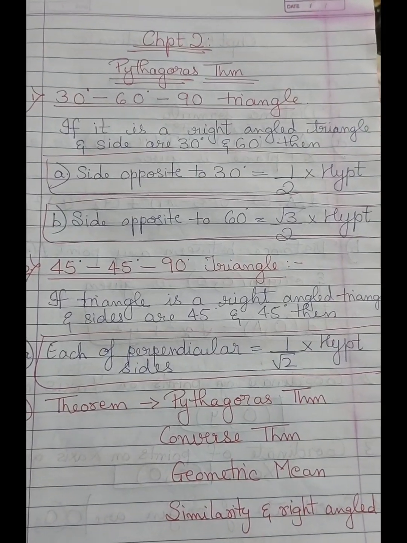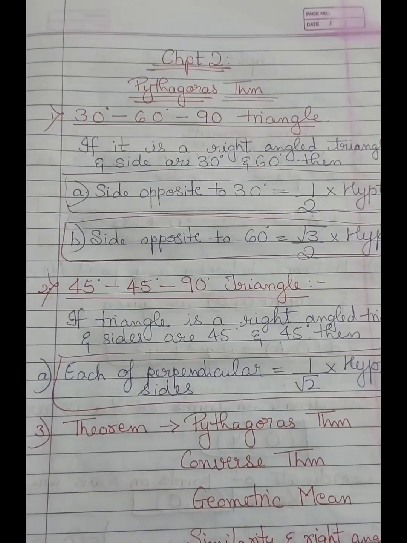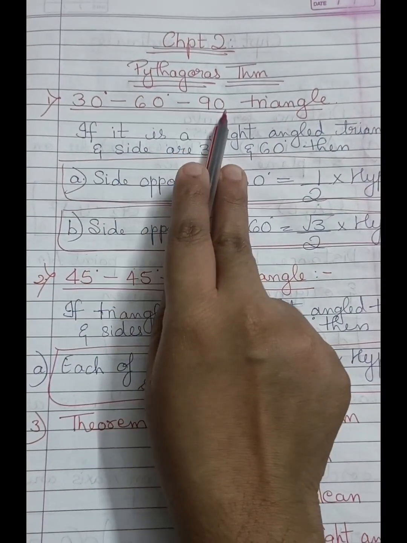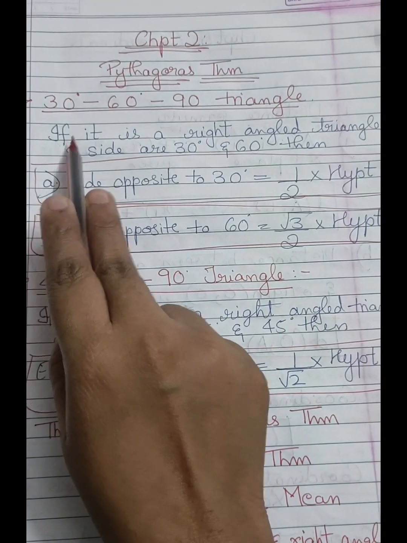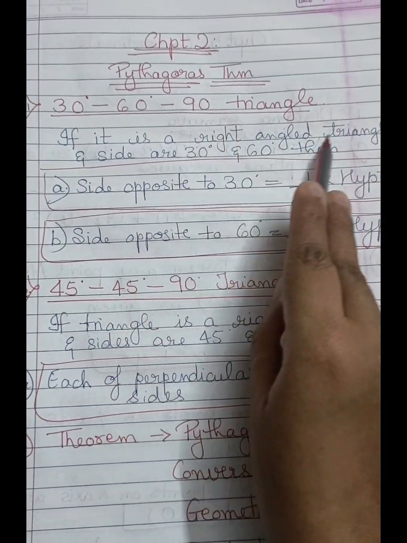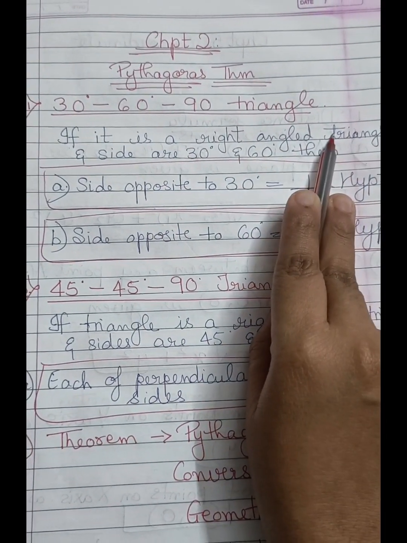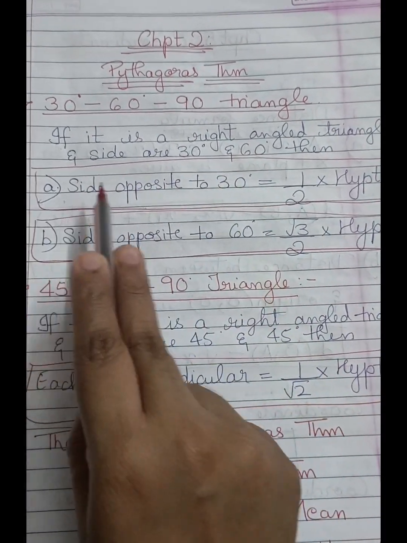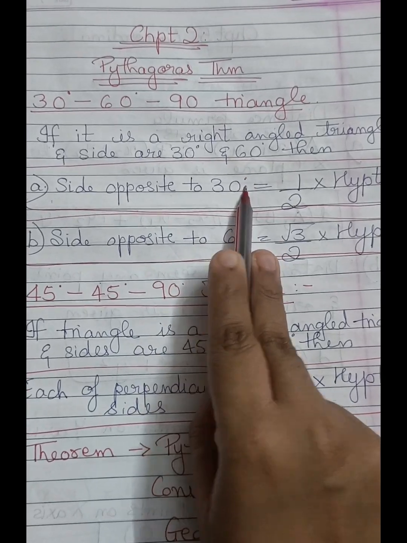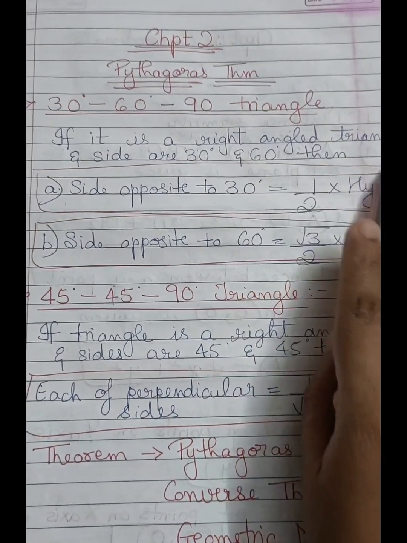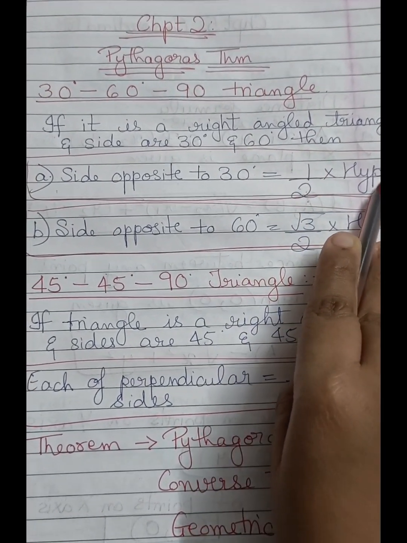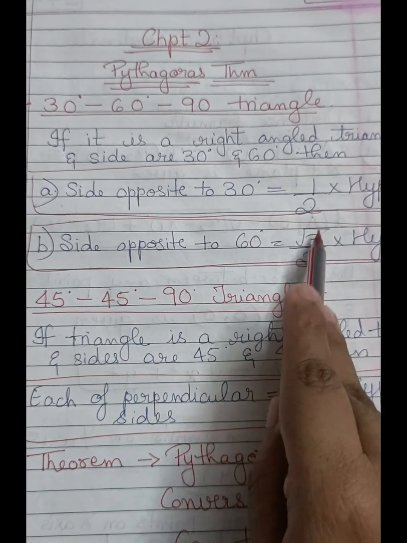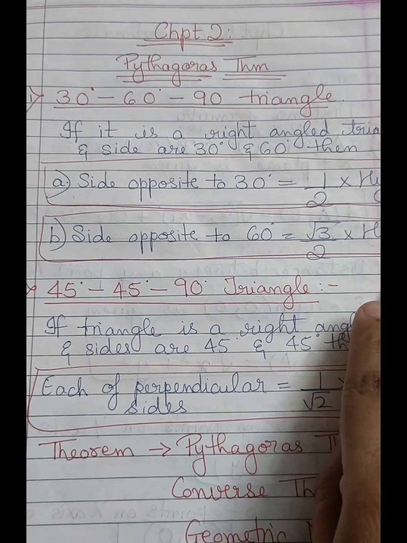Okay, let's go to chapter 2, Pythagoras theorem. The first theorem we have is the 30, 60, 90 triangle. Now if the question is that the triangle is a right angle triangle and the angles are 30 and 60, then the side opposite to 30 will be half of hypotenuse. Hypotenuse is the largest side. And the side opposite to 60 degree will be root 3 upon 2 hypotenuse.